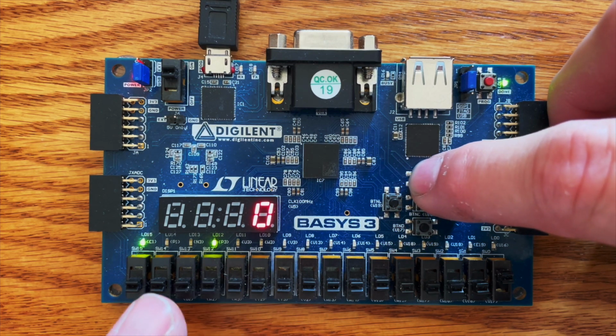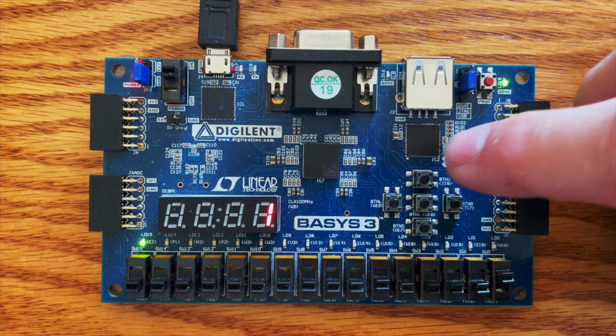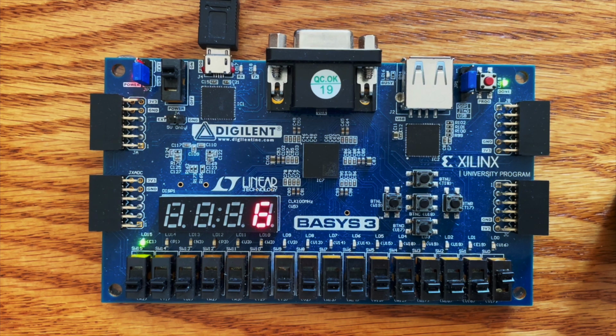When the upper push button is pressed and held, you'll see LED 13 pulse on and then off in a single cycle of the system clock. This LED corresponds to the start signal. As soon as the start signal LED comes on, it's no longer necessary to press the upper push button.